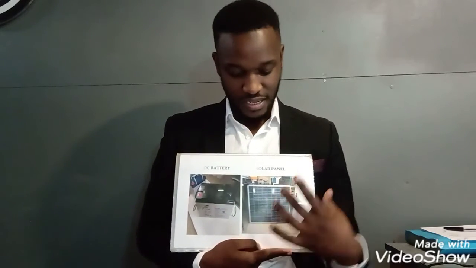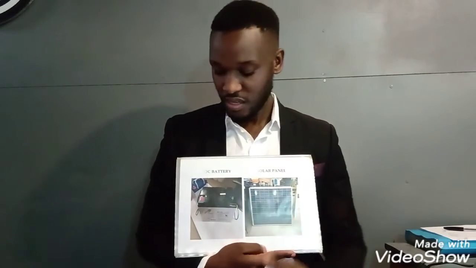During the evening, this guy is pretty much useless because there's no sunshine, so the battery is the main guy that is working, supplying power to the rest of the components. So this one works in the evening.